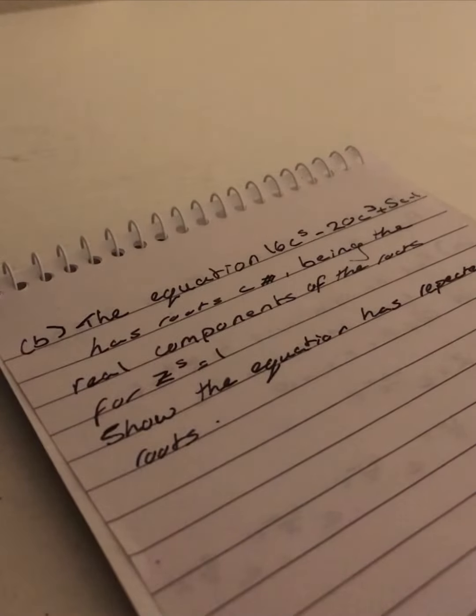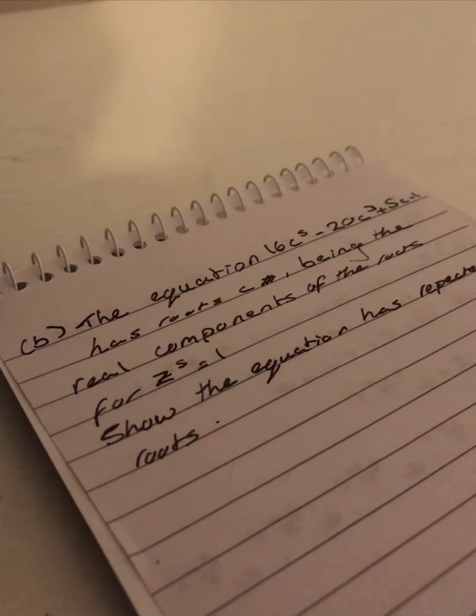This part says that using the equation 16c to the 5 minus 20c cubed plus 5c minus 1 has root c being the real components of the roots for z to the 5 equals 1, show that the equation has repeated roots.